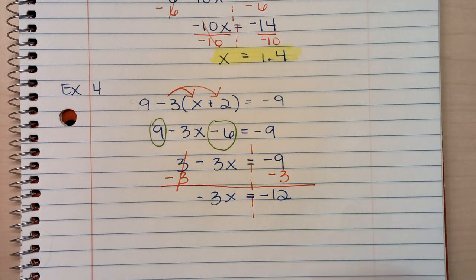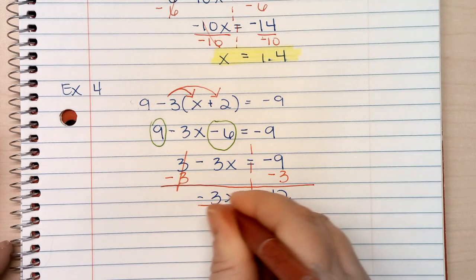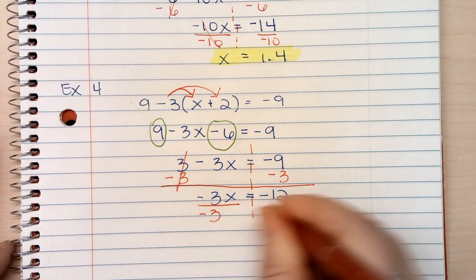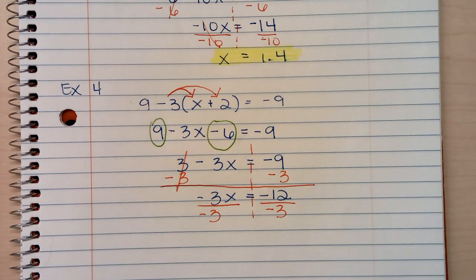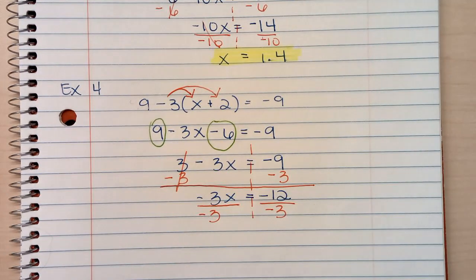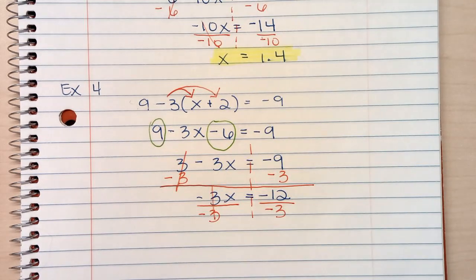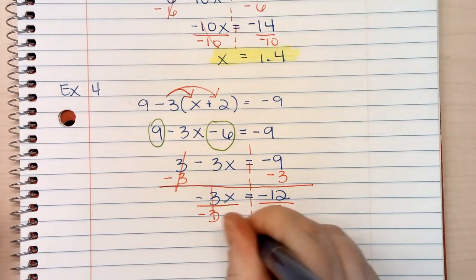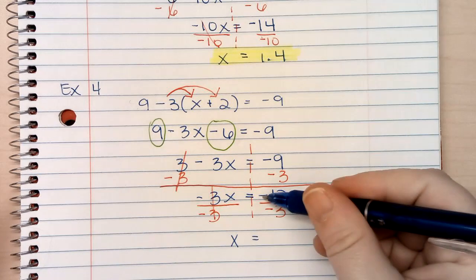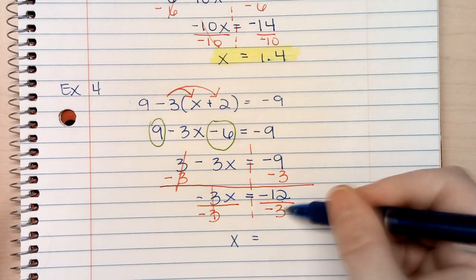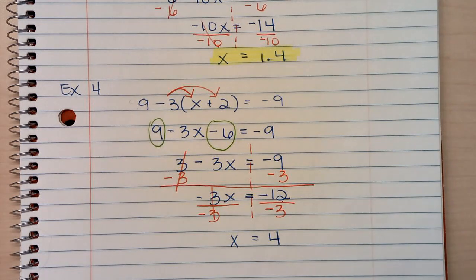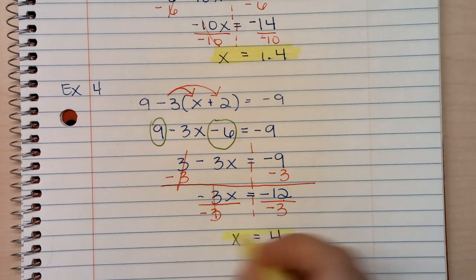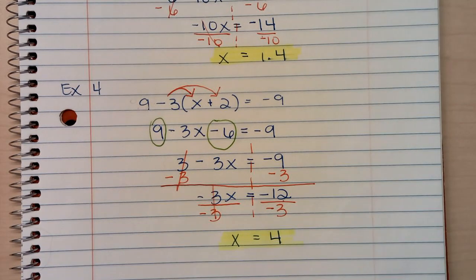Now I know I need to divide by negative 3 on each side. And when I do that, I get x equals negative 12 divided by negative 3 is a positive 4. We can do hard things. Lots of steps on that one. Good job.